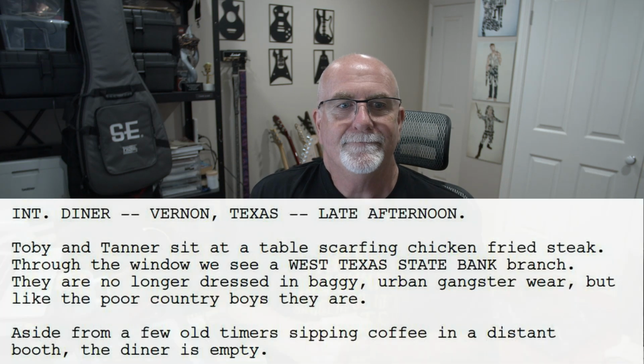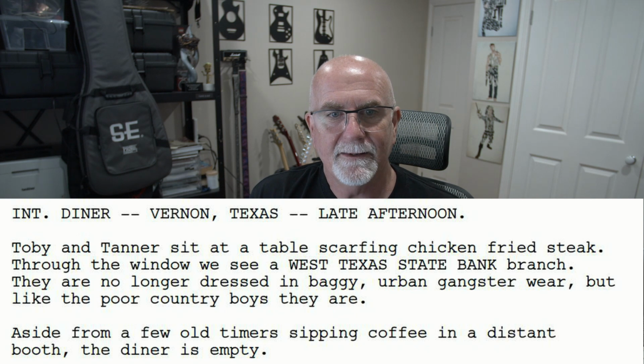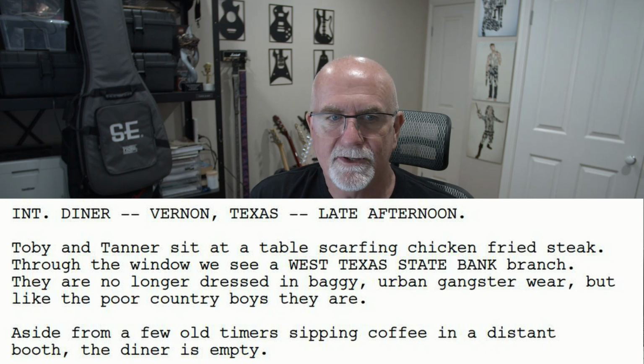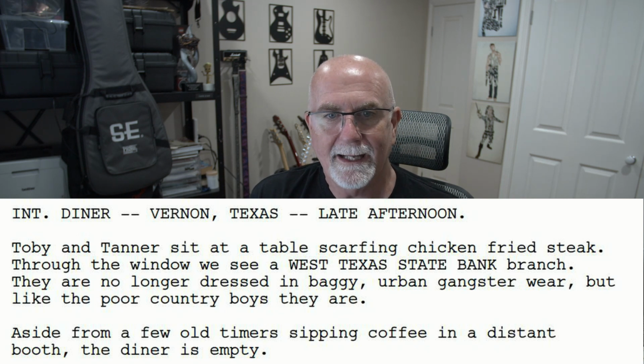The next one is from the same film, Hell or High Water. It's the diner scene. Here we go. Interior, diner, Vernon, Texas, late afternoon. Toby and Tanner sit at the table, scarfing down chicken fried steak. Through the window, they see the West Texas State Bank branch. They are no longer dressed in their baggy urban gangster wear, but like poor country boys they are.